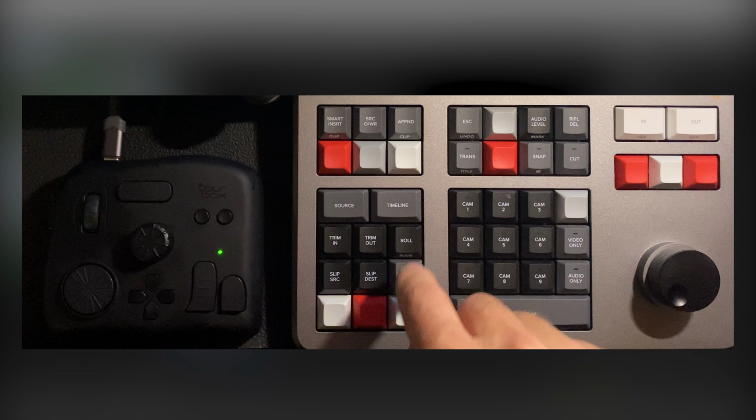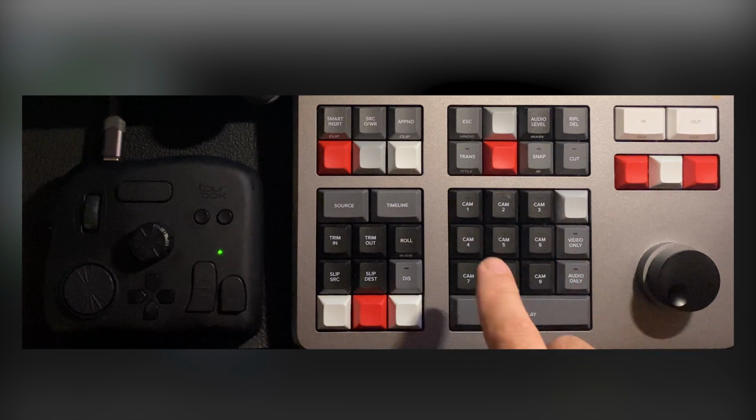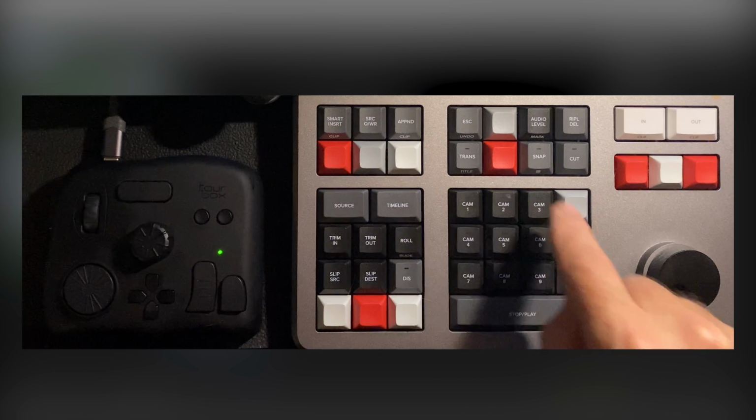Right under it is going to be where I toggle the trim mode. These 2 keys are going to be where I either move 1 frame or 5 frames at a time, either in trim mode or just moving in selection mode. This is going to be go to previous clip, go to next clip, and go to the end of a clip. These are all going to be my source target selections.